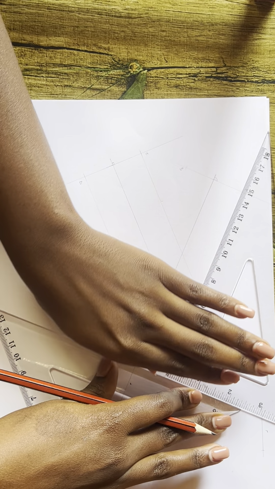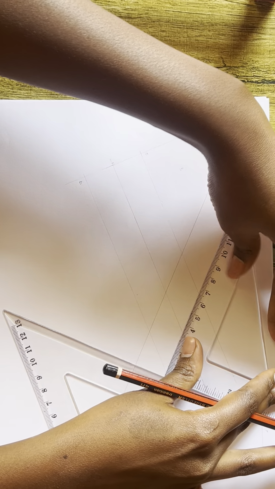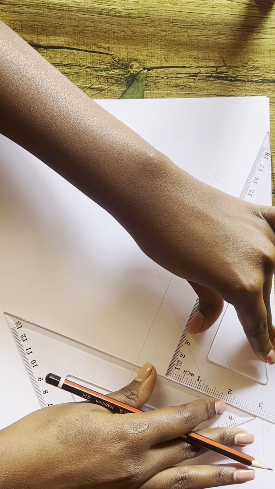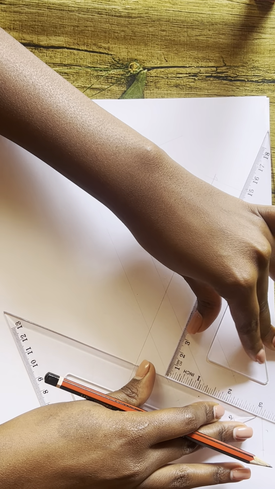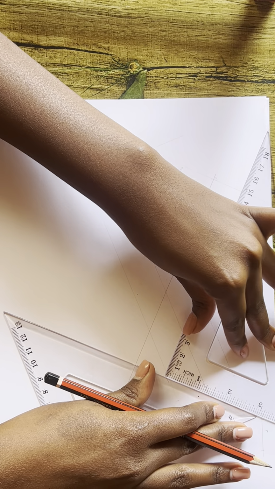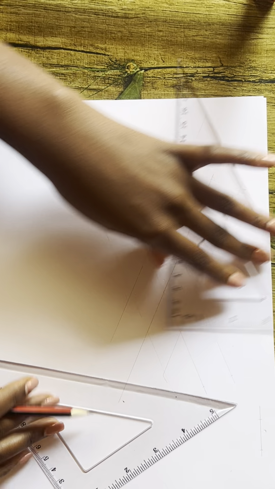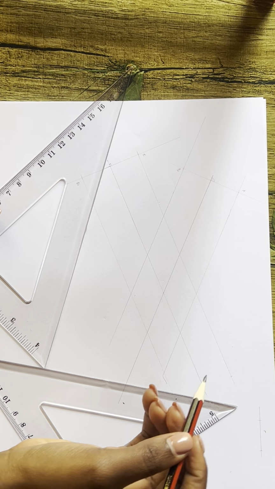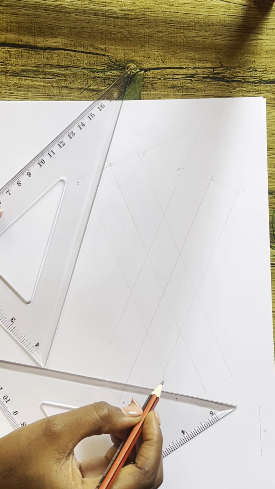Okay. Then you mirror this same line to point B. This will be really long. Now, let's not forget that these lines are parallel to each other, okay?